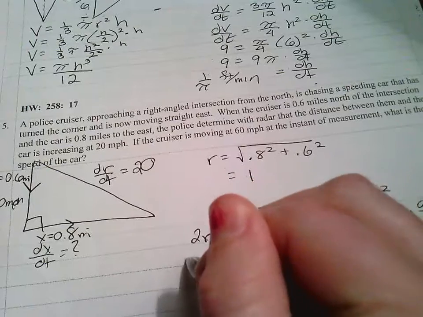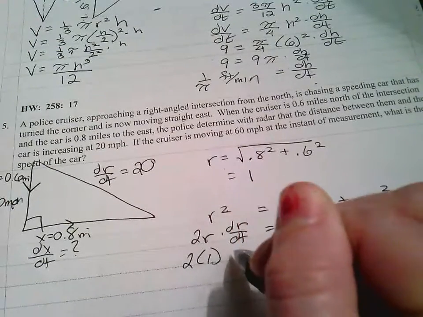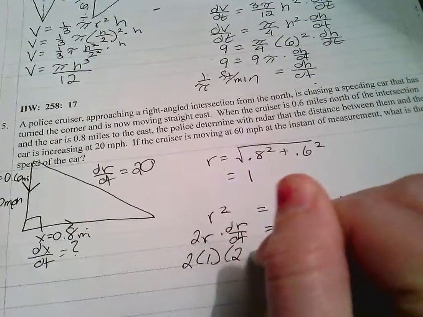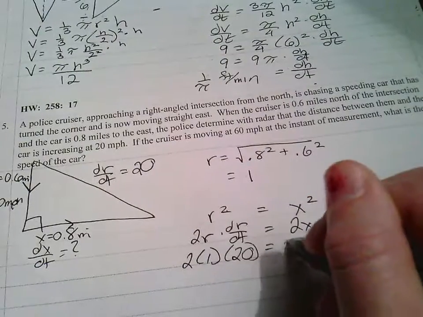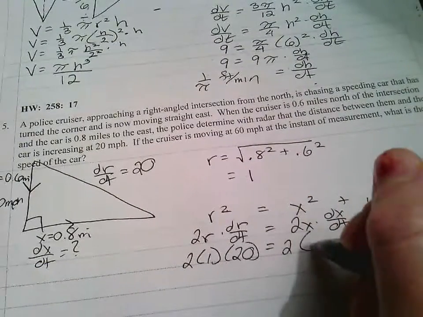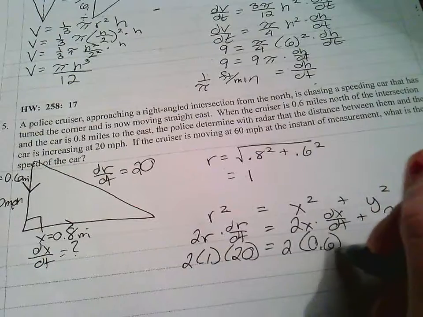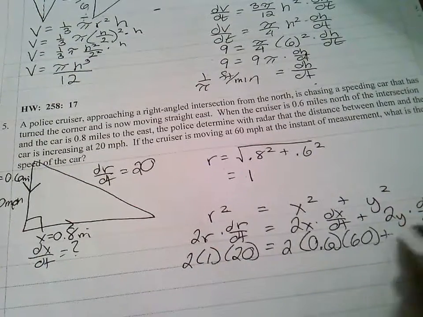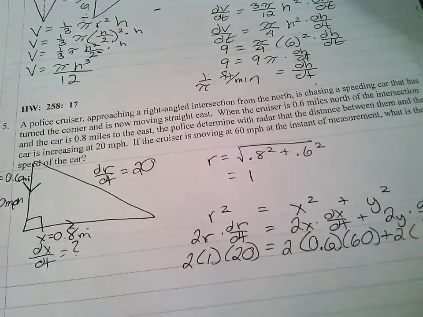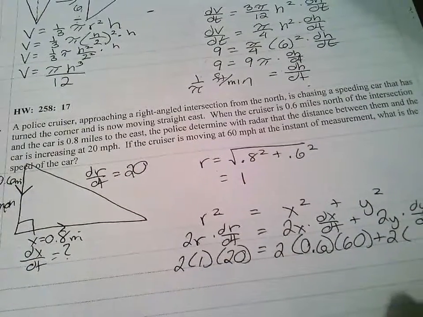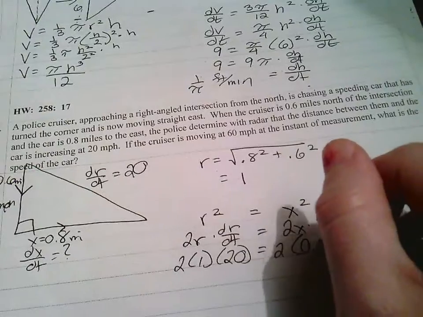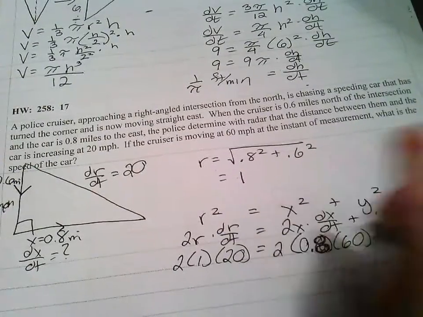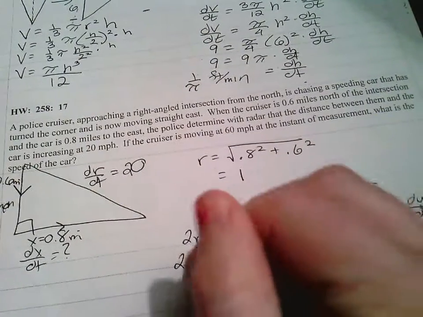So 2 times 1 times dr over dt, which is 20, equals 2 times 0.6 times 60 miles per hour plus 2 times y. Oh wait, I think I did it backwards. 2x is 0.8. Sorry. This is 0.8, and we're looking for dx over dt.